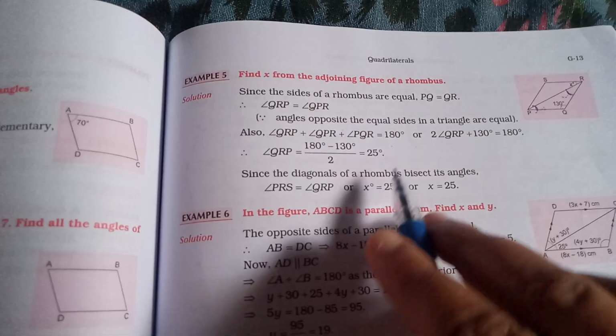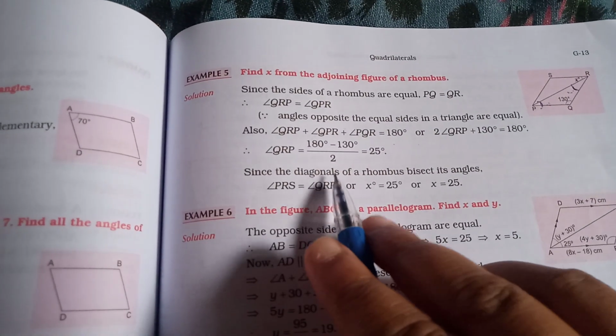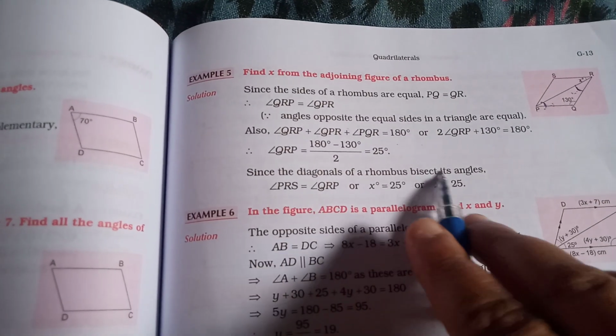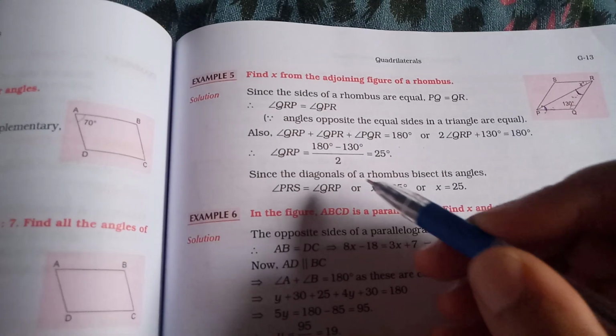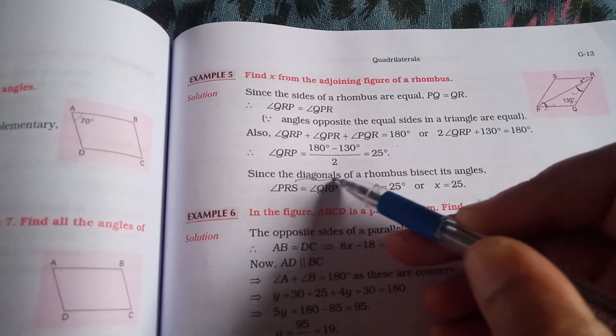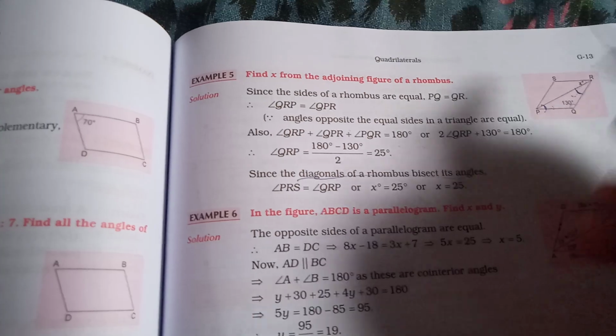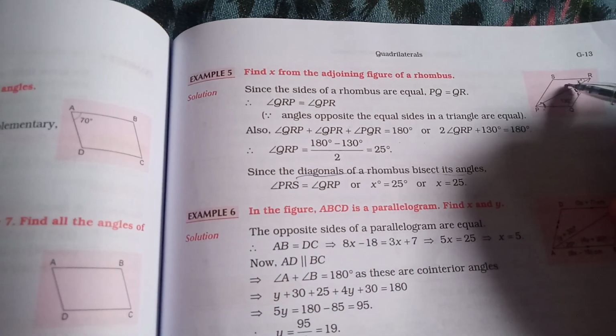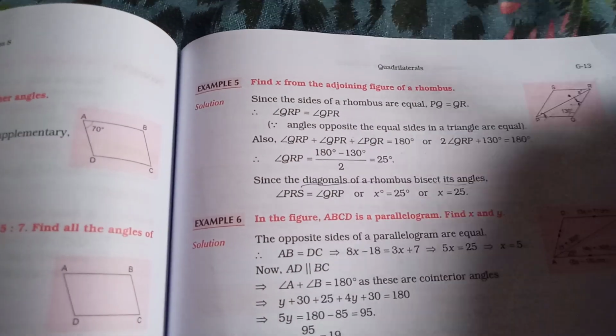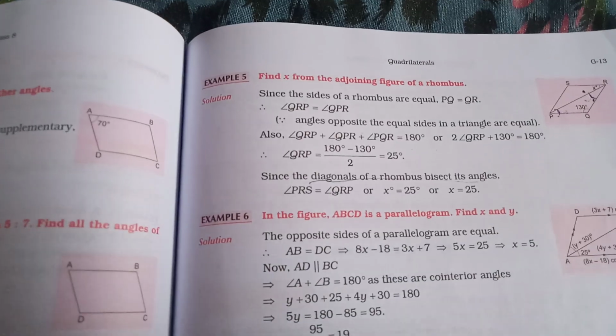QRP is 25. Now since the diagonals of a rhombus bisect its angle, this was also a property that the diagonal bisects the angles. So if this is 25, then this is also 25. Mainly you have to use the properties to solve the questions.